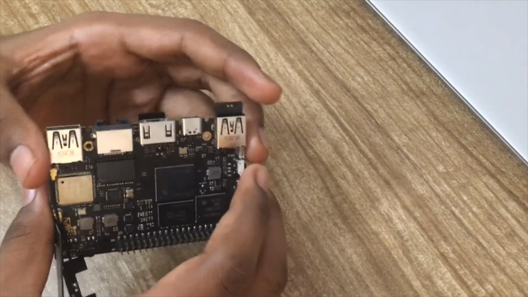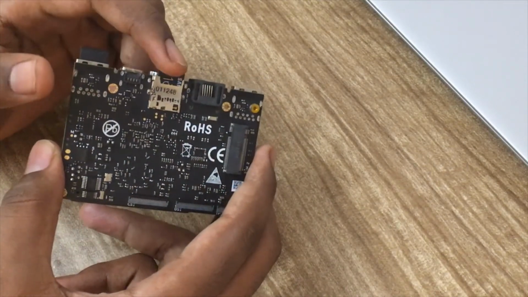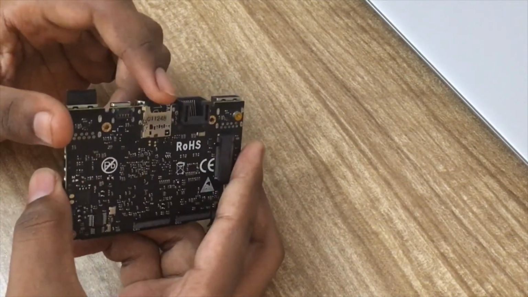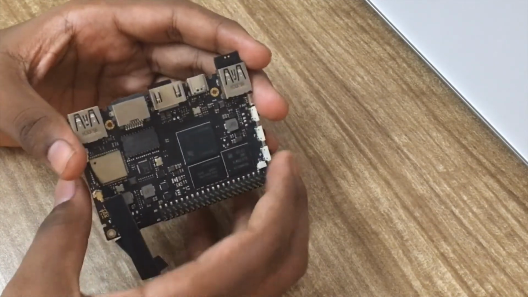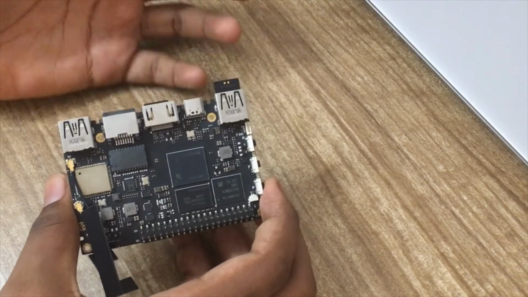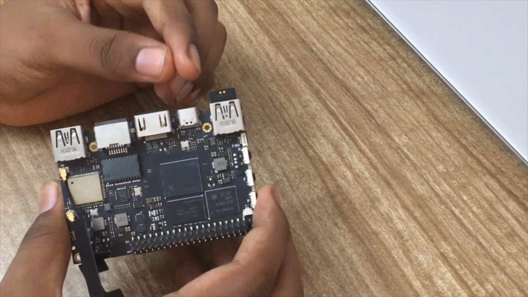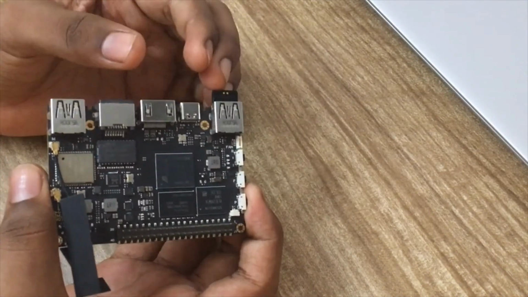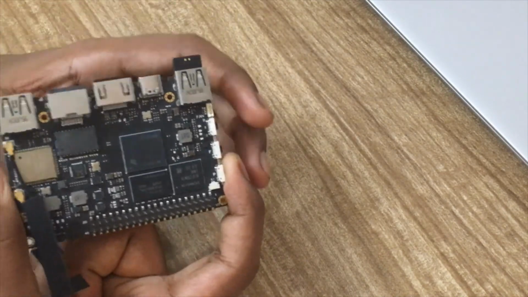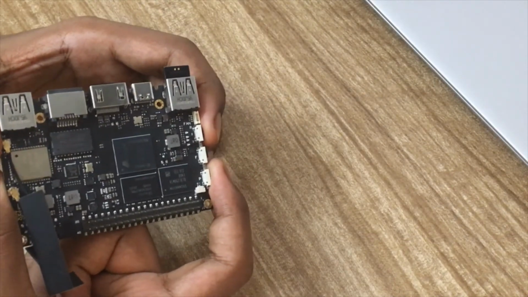Once you put it into this port, or if you're going to use an SD card, you want to use this one. I've already put an SD card here. So that's it. When you plug in your HDMI cable, Ethernet, maybe keyboard and mouse, and you plug in your USB-C power cable, assuming it's turned on, you want to long press this power button, and on your screen you should get the Khadas logo.